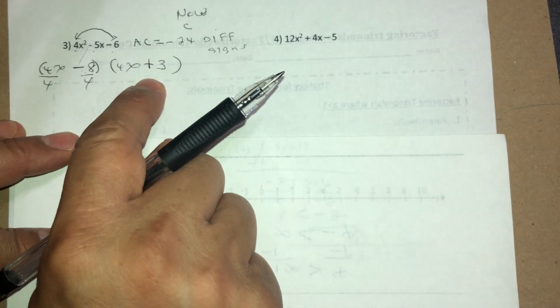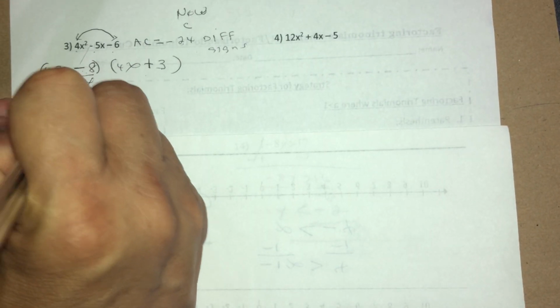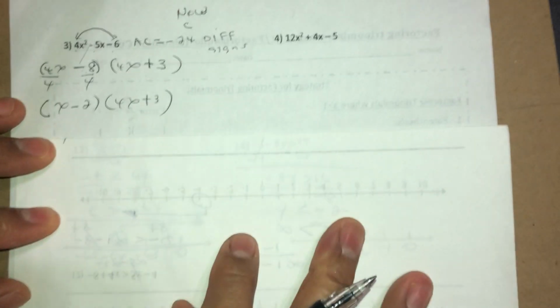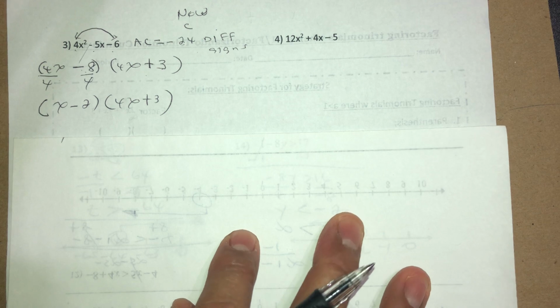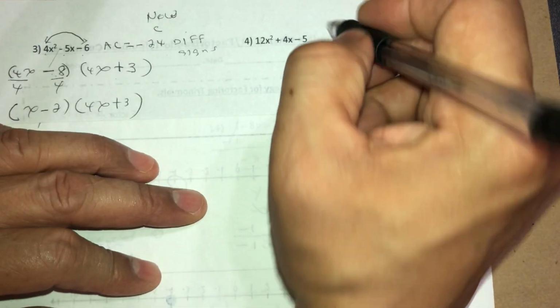Okay, so remember guys, this one, the GCF is 1. But if you divide by 1, you're still going to have the same binomial. So when I divide that, I will get x minus 2, and I just bring the other one down. Okay? That's it. Next.